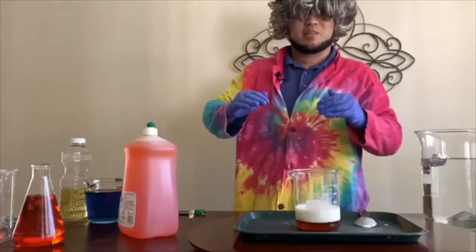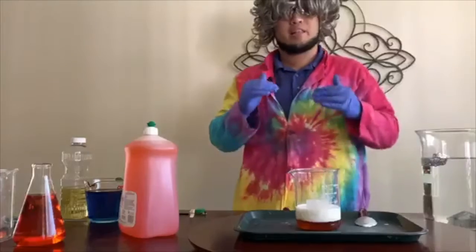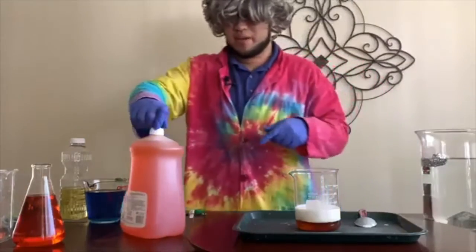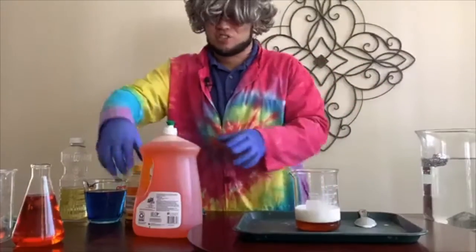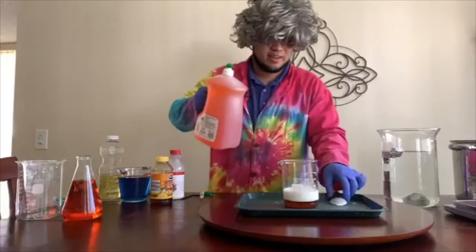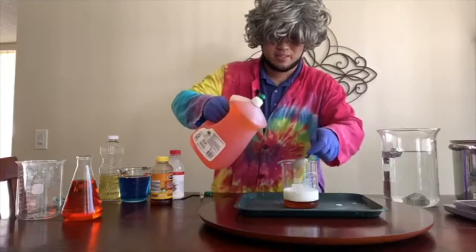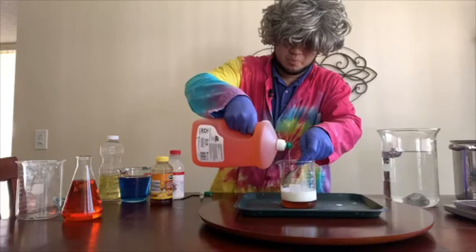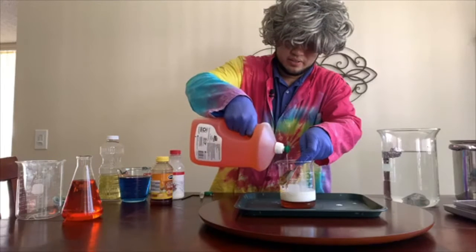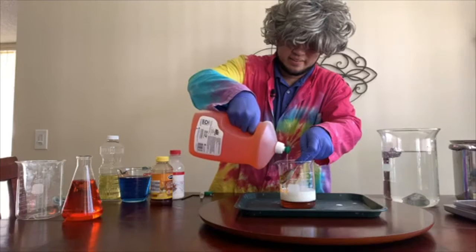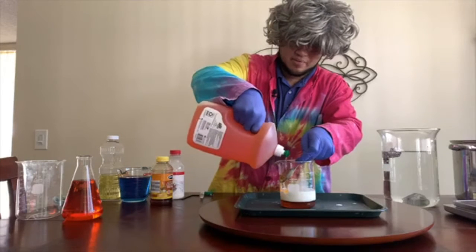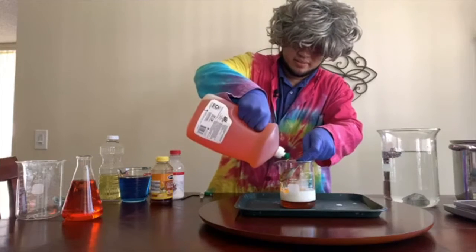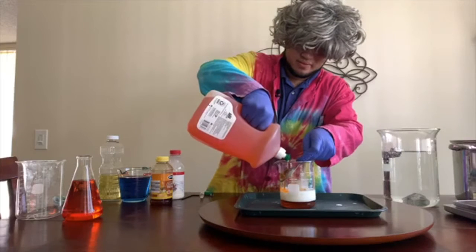Next, we're going to add something that is a little bit lighter, a little bit less dense than whole milk, and dish soap is actually just slightly less dense than milk. So the same thing applies here. We want to make sure we drip our dish soap right onto the back of that spoon, just so that we get a nice layer forming right on top of our milk.